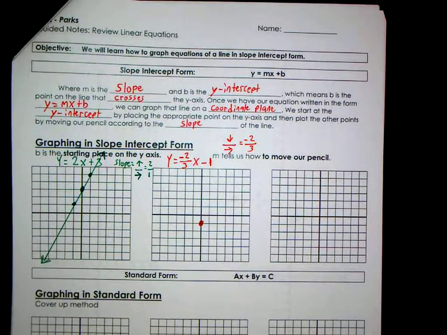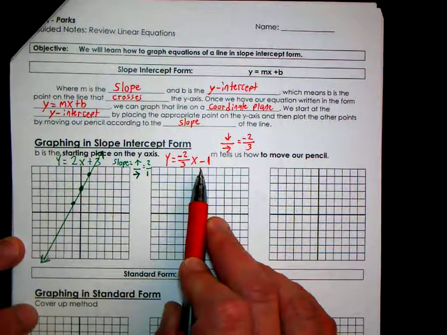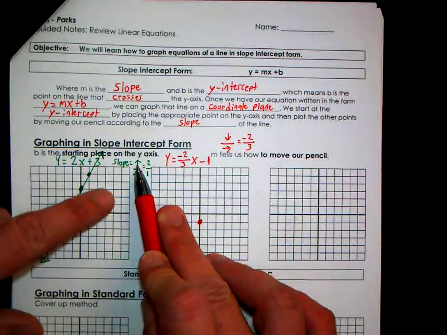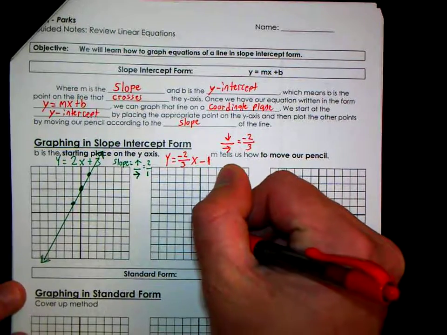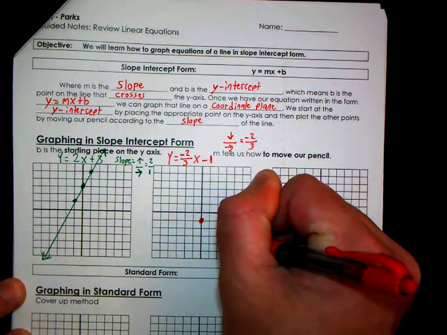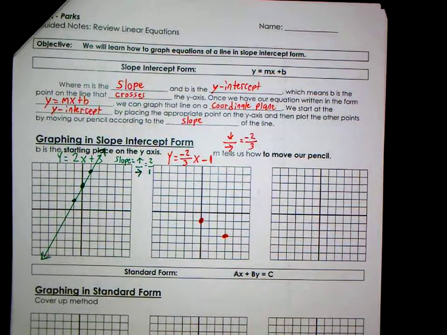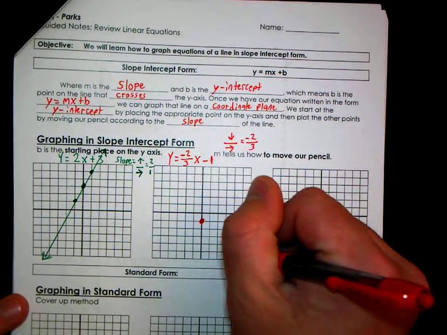So if it's negative, you fall first. If it's positive, you rise first. But you always run. Does that make sense? So notice this is still run, and that's run. It's just positive slope, you go up, negative slope, you go down. So I'm going to go down 2 over 3. And then I could go down 2 over 3.